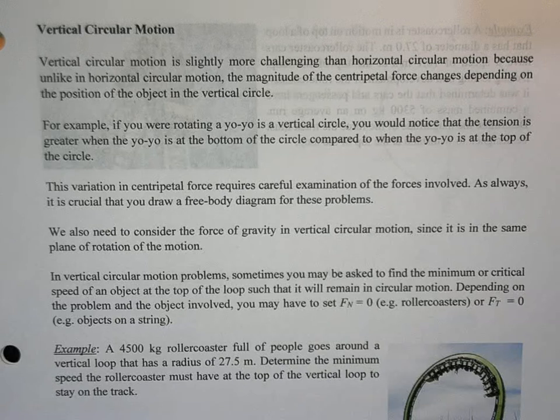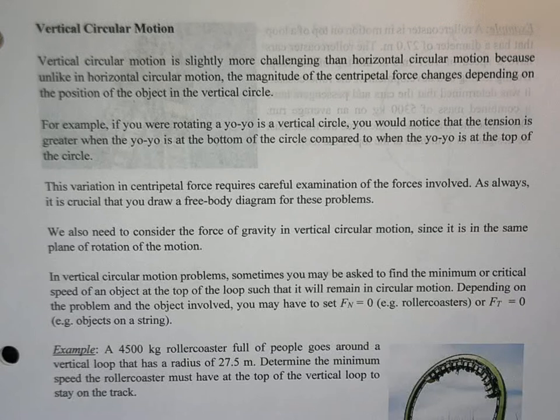I'm not even going to go into that explanation. But pretty much no matter where we've looked on the horizontal circle, that centripetal force has been constant. That made life easy for us. What you're going to find for vertical circular motion, the centripetal force is going to change depending where you are in the circle, and that will have consequences for other forces.